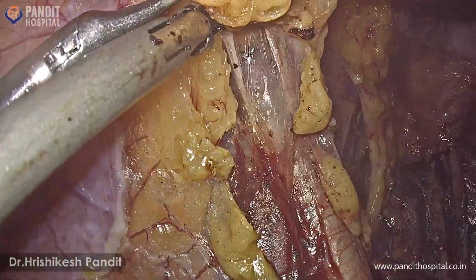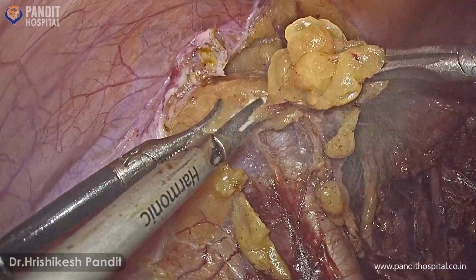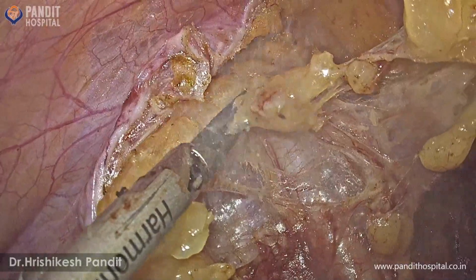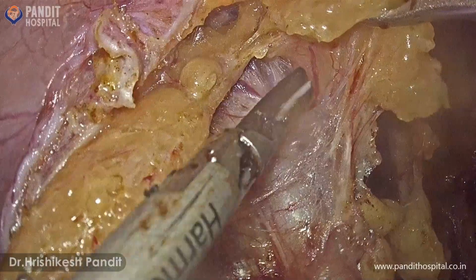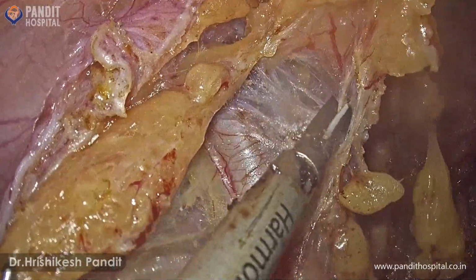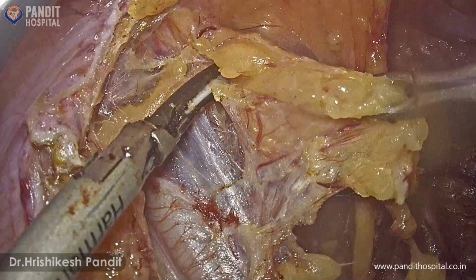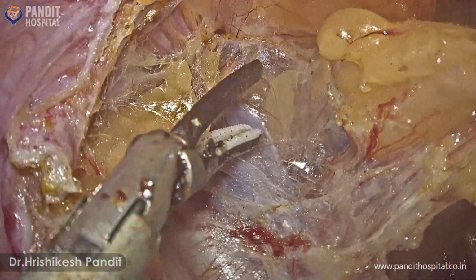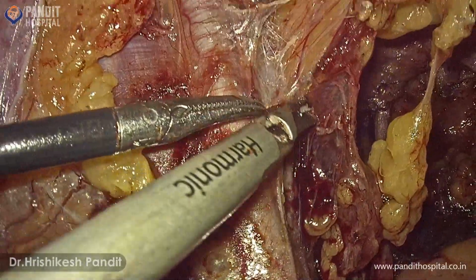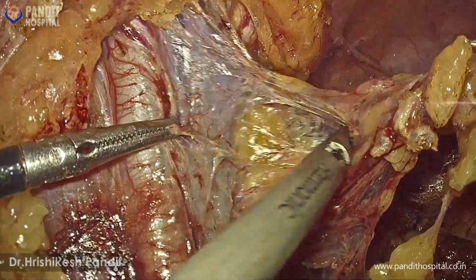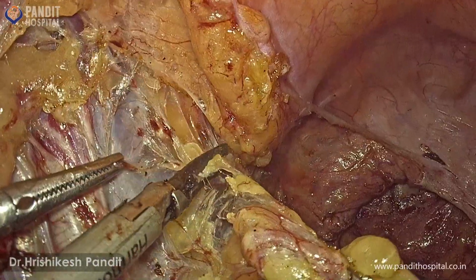Short burst of cutting currents are given. Blunt and sharp dissection is used. We need not send the right and the left pelvic lymph nodes separately for histopathological examination, as if any of the lymph nodes come positive, there is no change in the treatment protocol further.